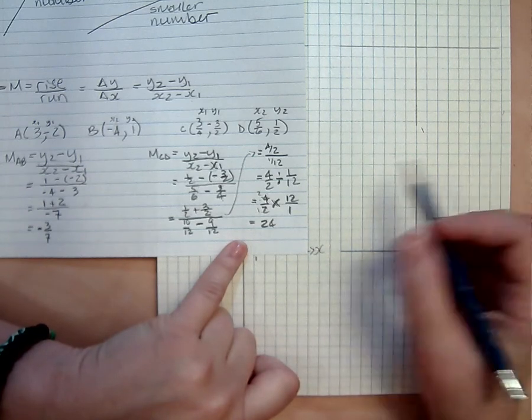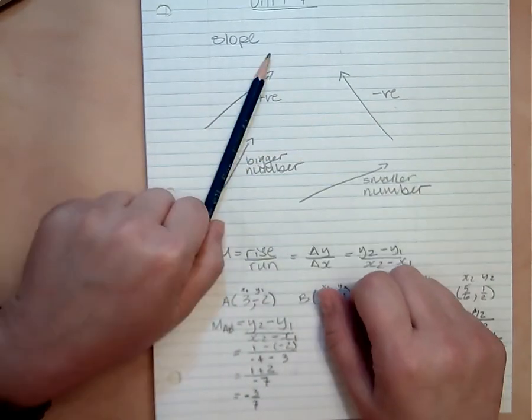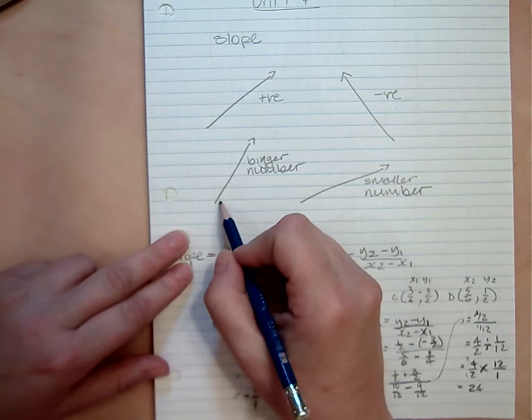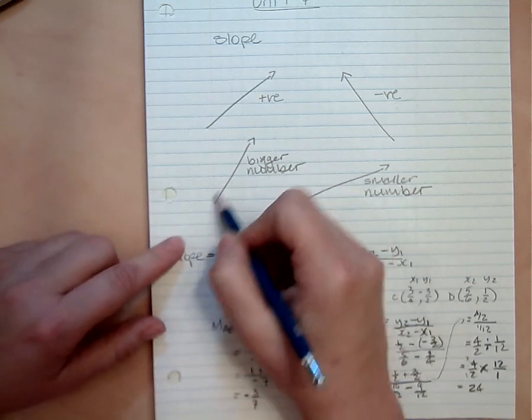So the slope of this line is 24. That's a big number. It's going to be really steep. Because remember, 24 in a fraction is 24 over 1. So that means you're going to go from here up 24 and then over 1. It's going to be really steep.